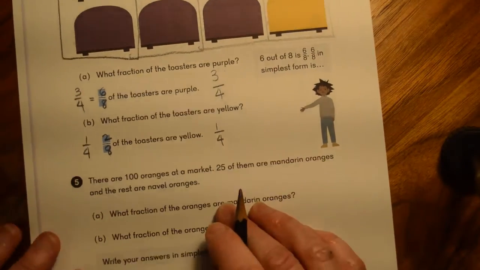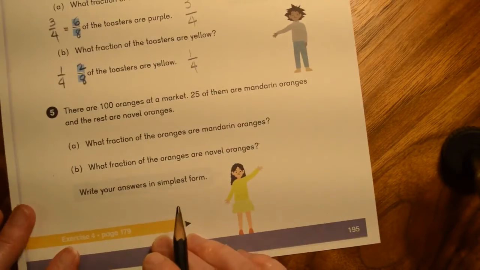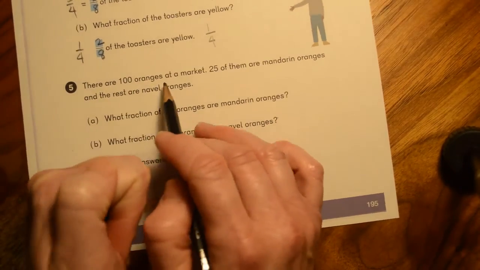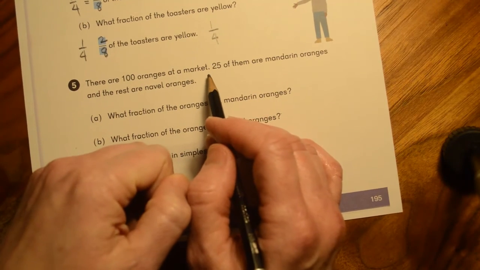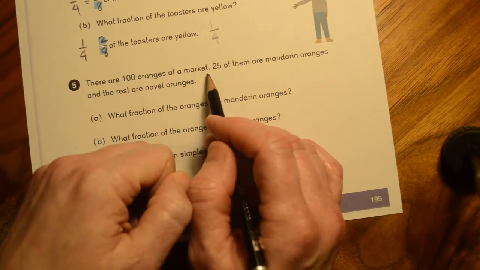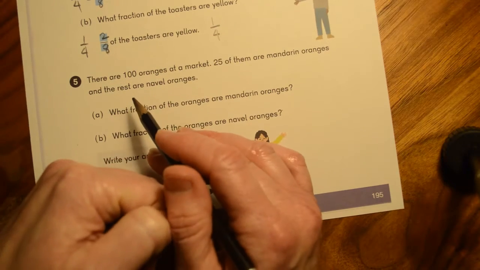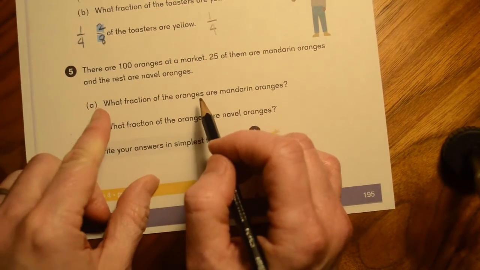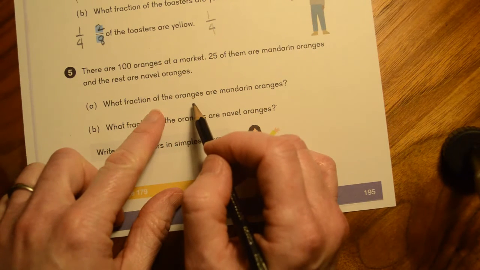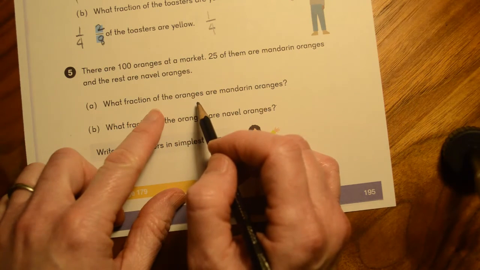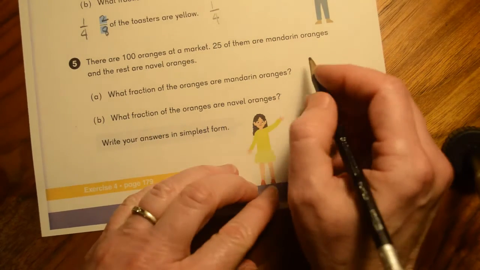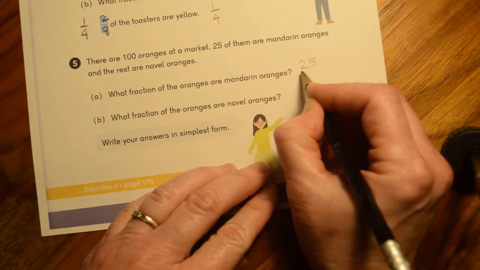All right. Okay, we do our first one with no pictures. All right, so there are 100 oranges at a market. So imagine 100 oranges. 25 of them are mandarin and the rest are navel. All right, so what fraction of the oranges are mandarin oranges? Hopefully you said 25 out of 100.